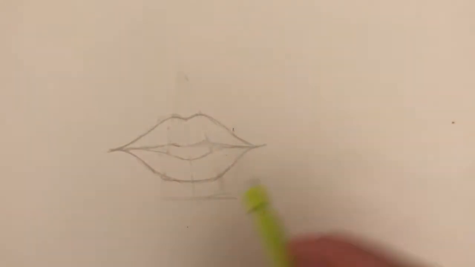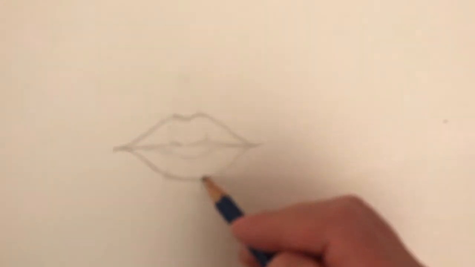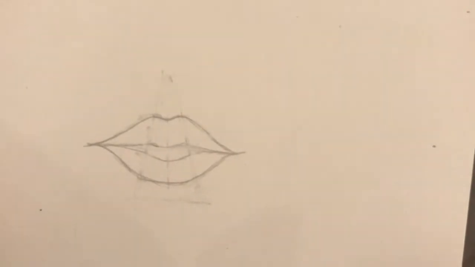And I'm going to recheck my work and just neaten it up as best I can, adjusting for symmetry.